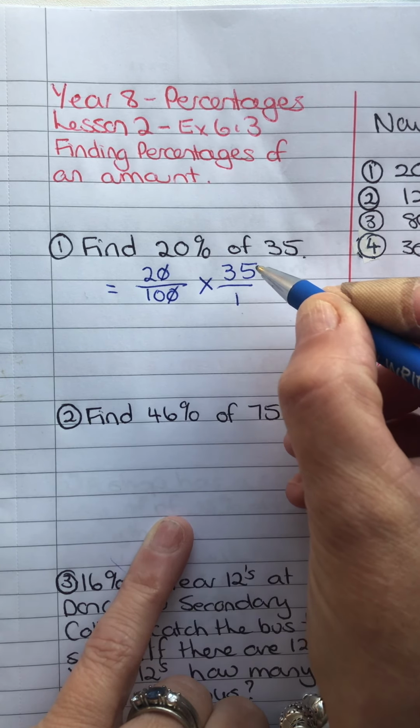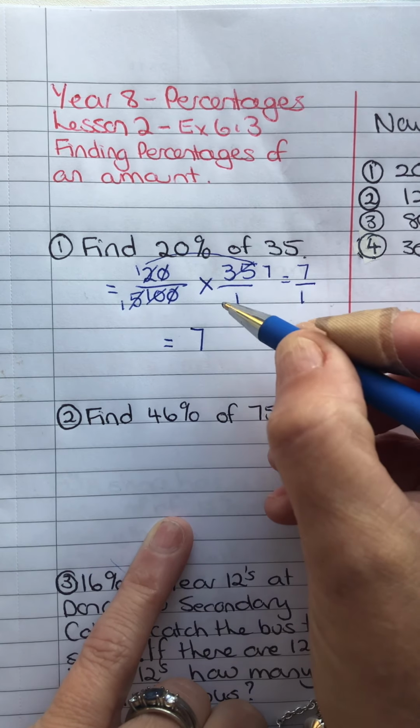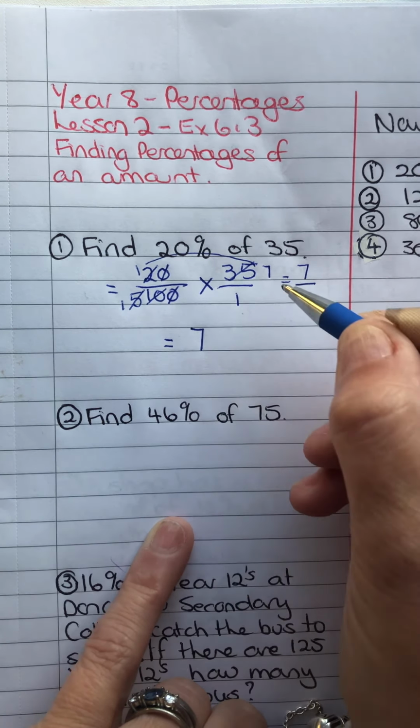You need to be a bit clear because have a look at all the working out I've done. What is left on the top? We've got 1 times 7, and we have got a 1 times 1 on the bottom. Okay, so our answer there is 7. Now you need to go back to the question. It's 20% of 35. This isn't dollars, this isn't tons, this isn't kilograms. So you can just write an answer of 7. Just be careful when you get to worded questions because it might be people or kilometres or whatever I just said. Okay, so let's try another one.